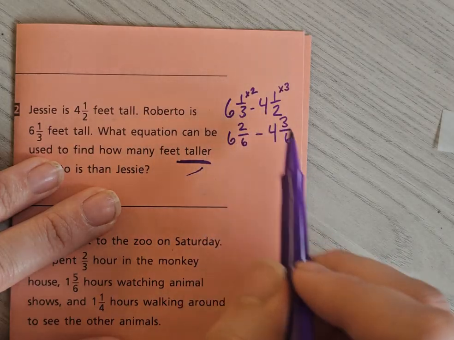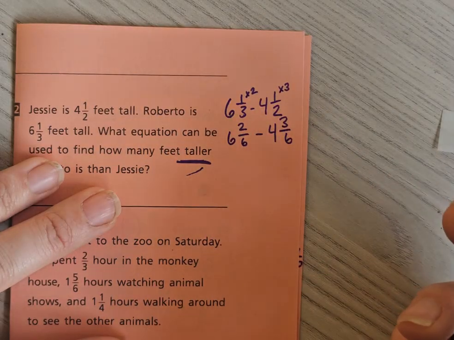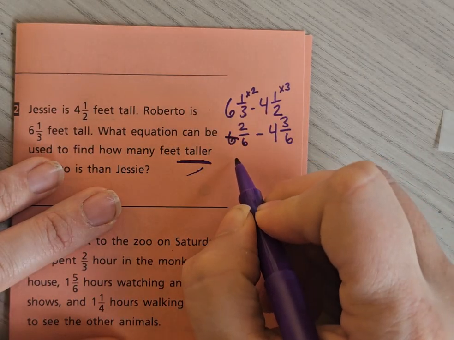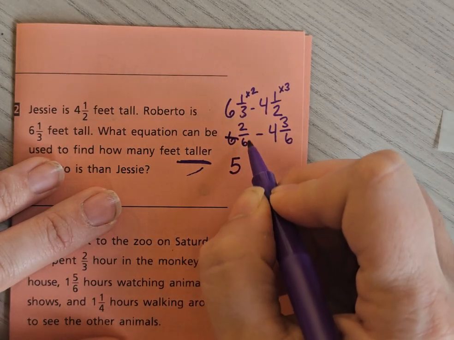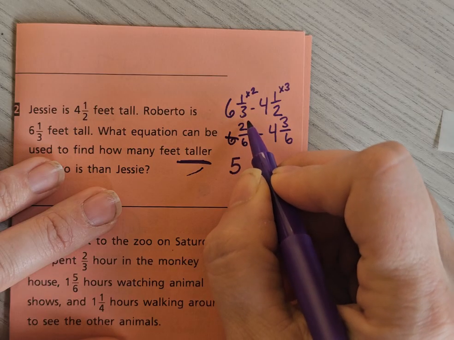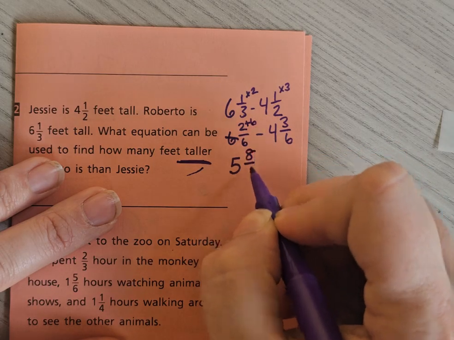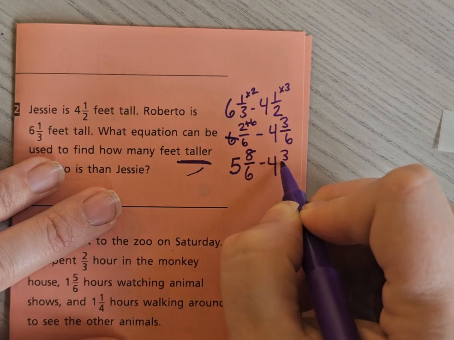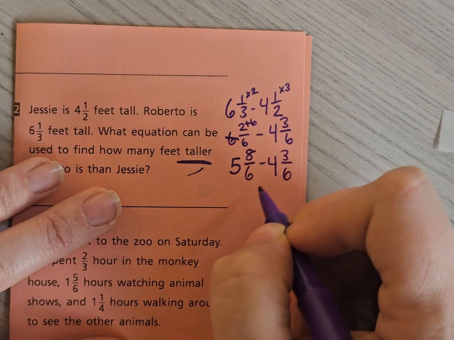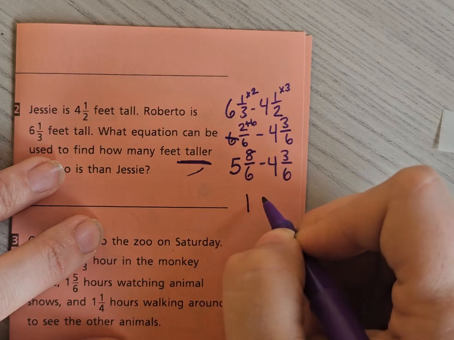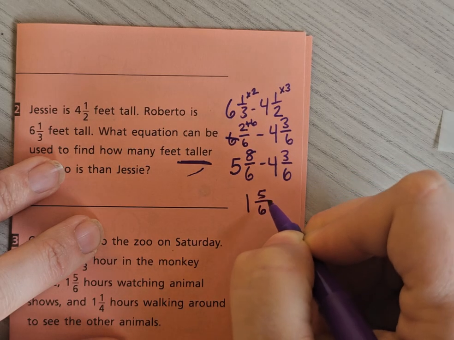Okay, or you could change them into improper fractions. I'm just going to borrow because these numbers are pretty small, so it's not too terrible. So this 6 is going to become a 5. And then I just add the denominator to the numerator to get my new numerator. So 2 plus 6 is 8. Okay. So now I just have 5 minus 4, which is 1, and 8 minus 3, which is 5.